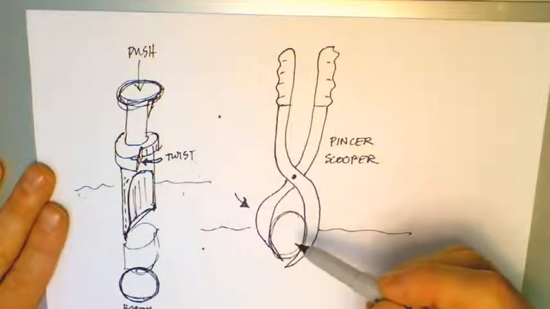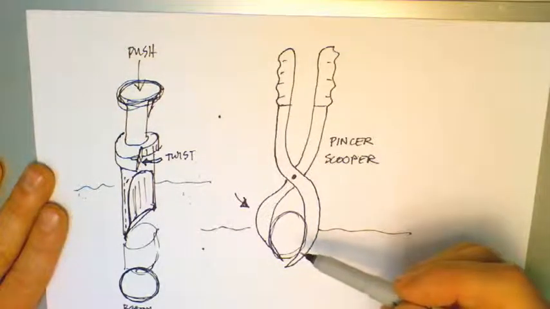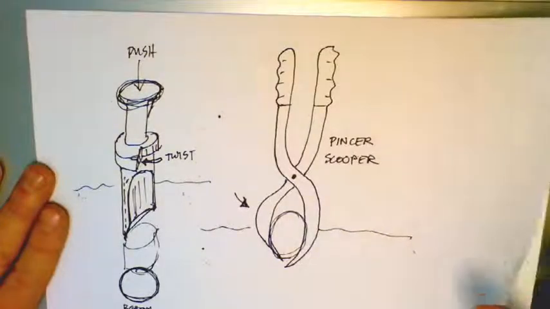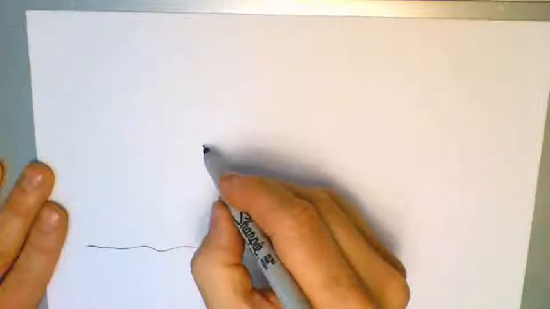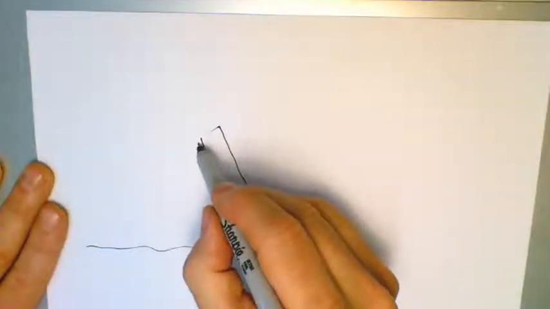So this leverages the idea of using opposing force of squeezing pincers instead of requiring the wrist of the user to resist the action of the scooping. I'm also intrigued by another one. I wonder if there's more of a pulling action that we could use.